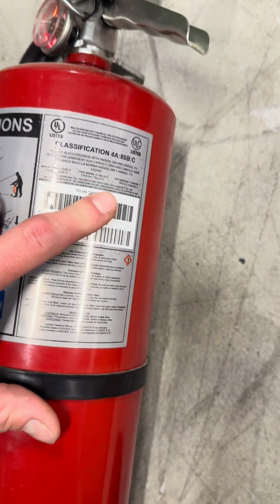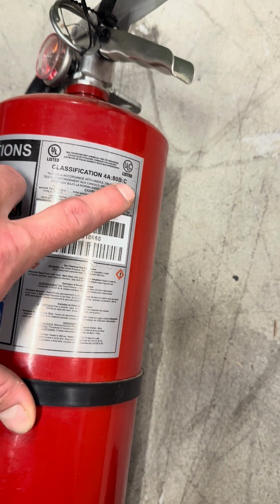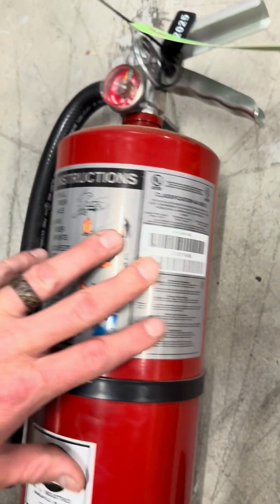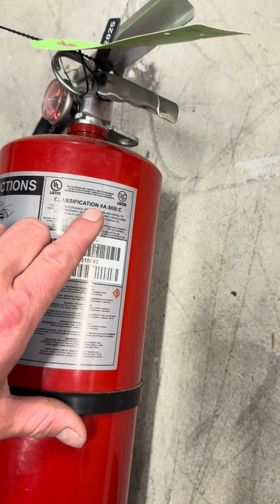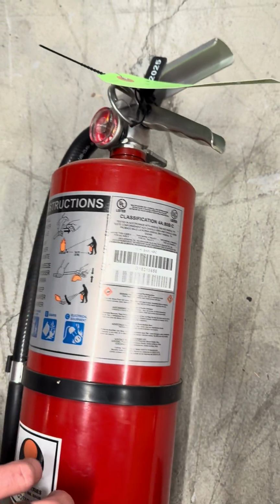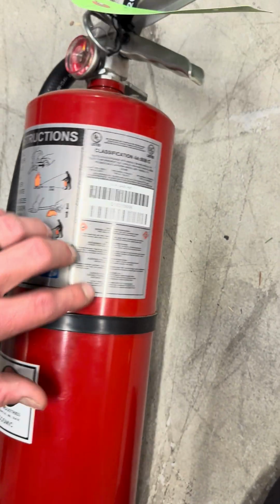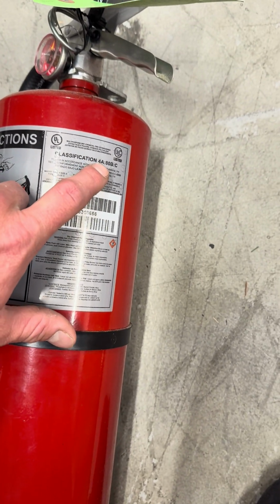On the classification, this is a 4A 80B C extinguisher. The 4A means this extinguisher is rated and suitable for extinguishing fires 4 times that of the 1A rating.